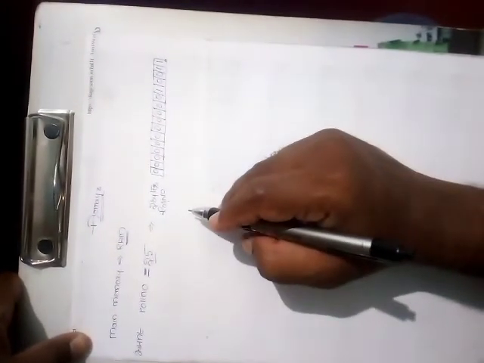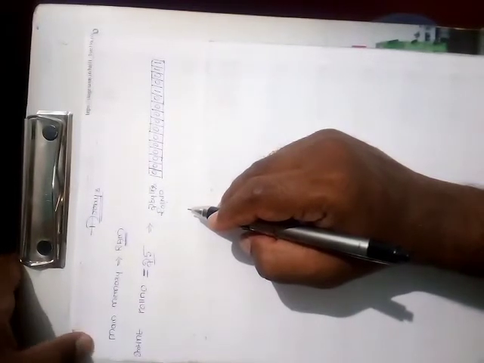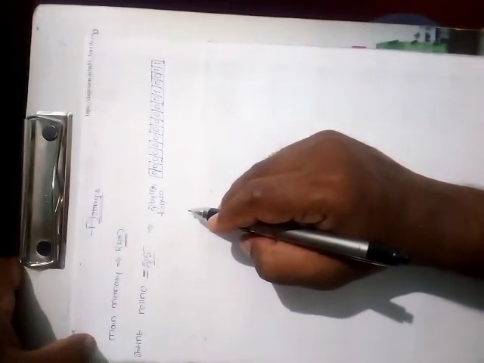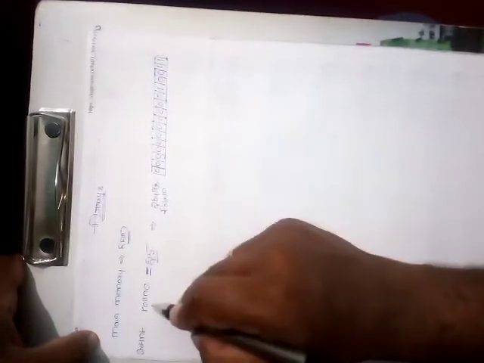Now if I want to store 10 values, what do I have to do? I have to declare 10 variables like roll number 1, roll number 2, roll number 3, roll number 4, roll number 5, like that. Instead of doing that, there is a concept called arrays, which can store 10 elements with a single variable name.